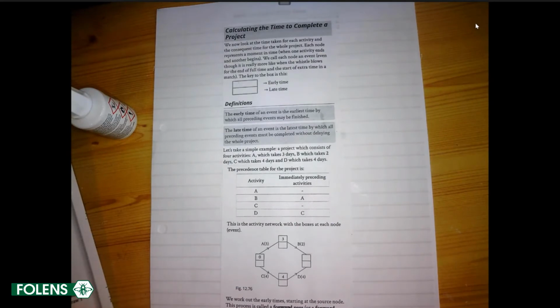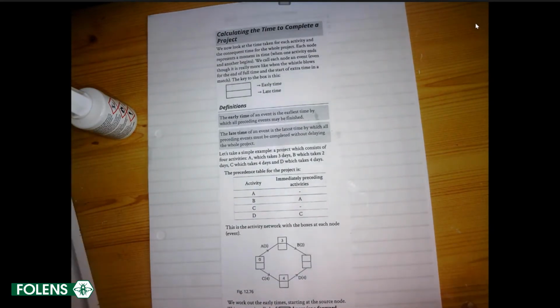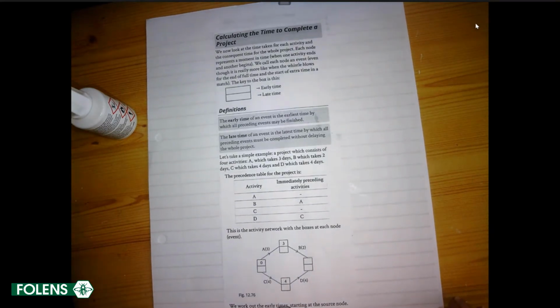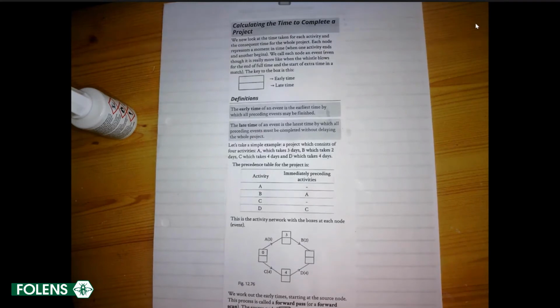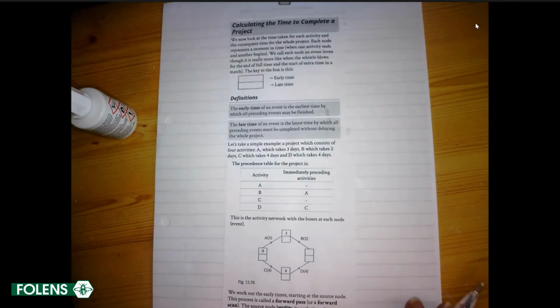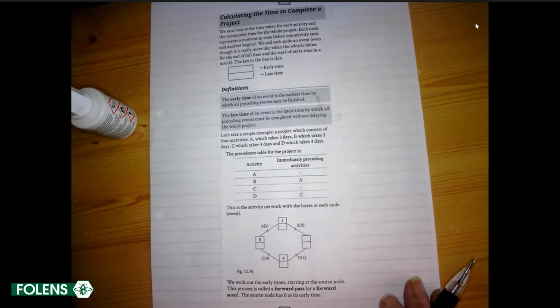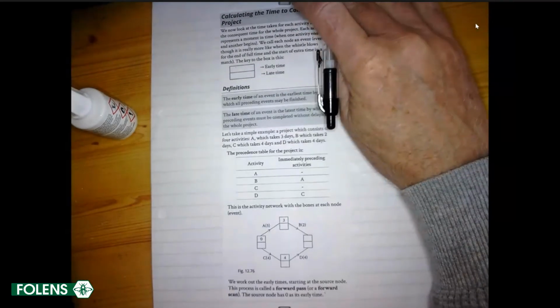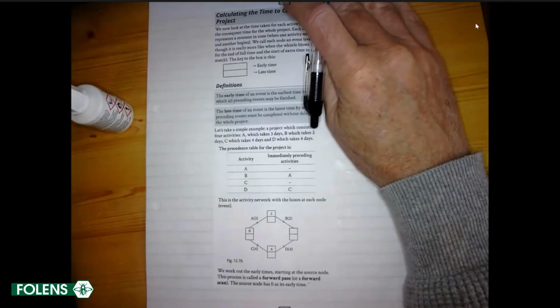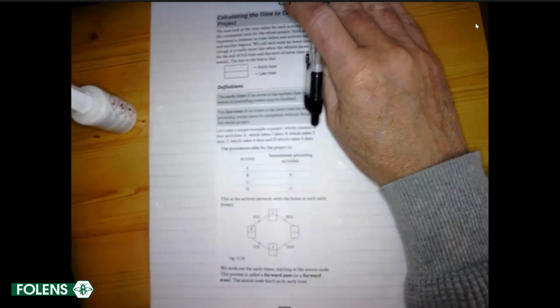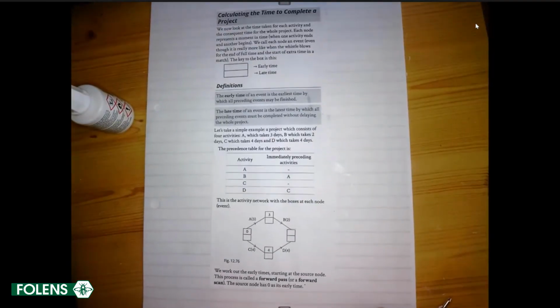And now we come to time, the element of time. The element of time makes this really interesting. When each of the activities is given a specific amount of time, and we want to calculate what time the entire project will take.